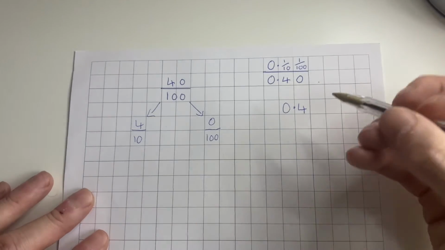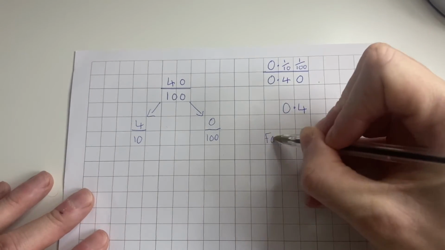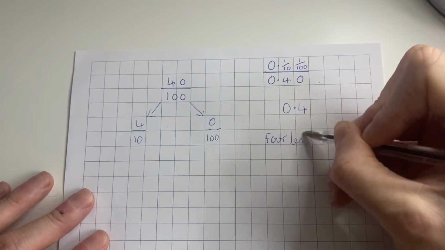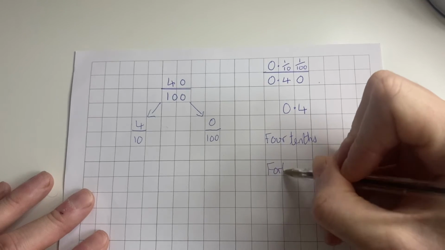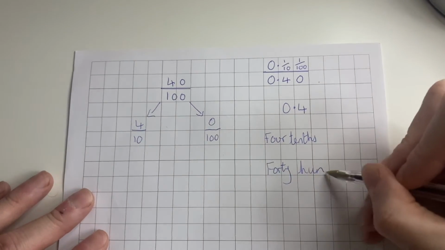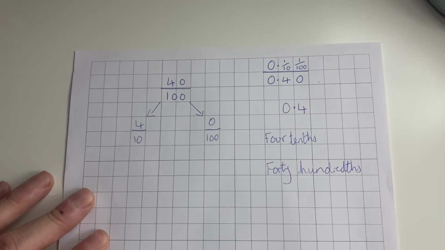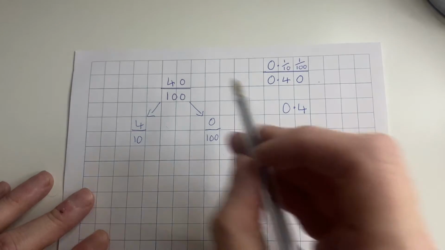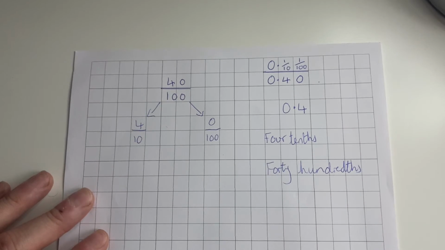And again, we can write it in two different ways. In words, we can write 4 tenths, or we could write 40 hundredths. And that's another way of trying to identify how we can write 40 hundredths in different variations.